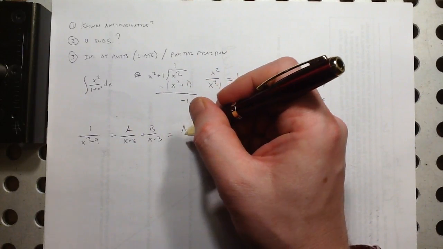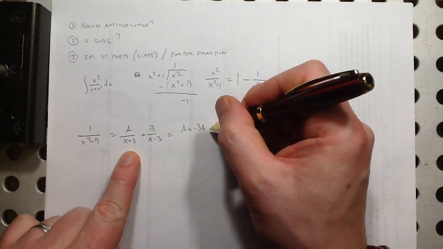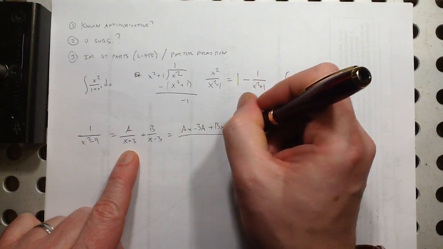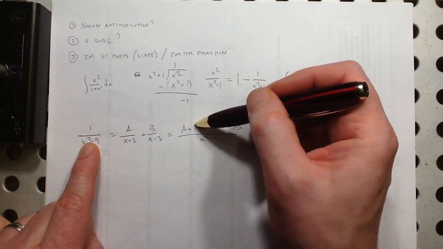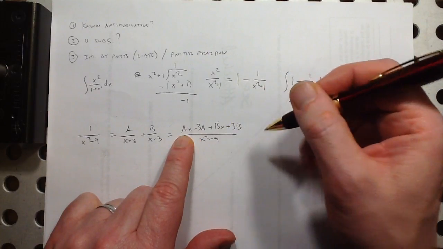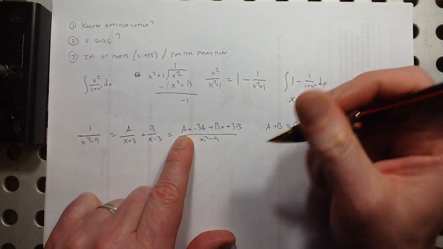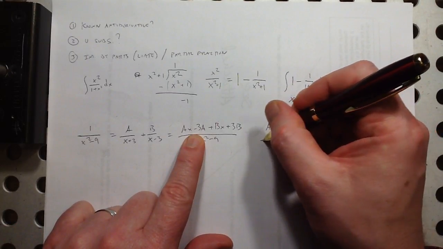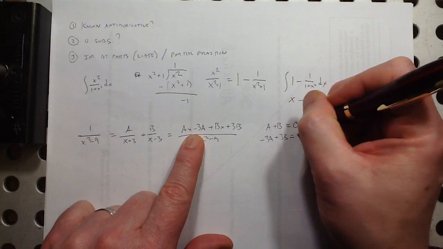That's a times x minus 3a plus bx plus 3b, all over the common denominator. So this has to match up with this. Now there's no x's there, so the coefficients of my x's, a plus b, must equal 0. And my constant term is 1, so minus 3a plus 3b is equal to 1.